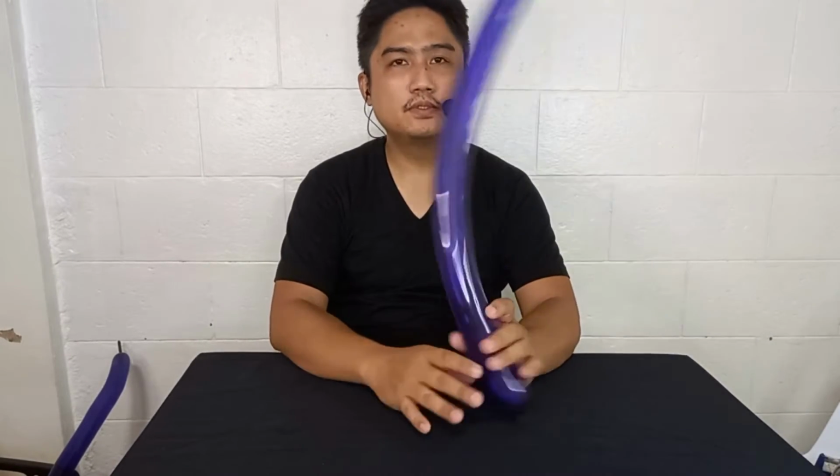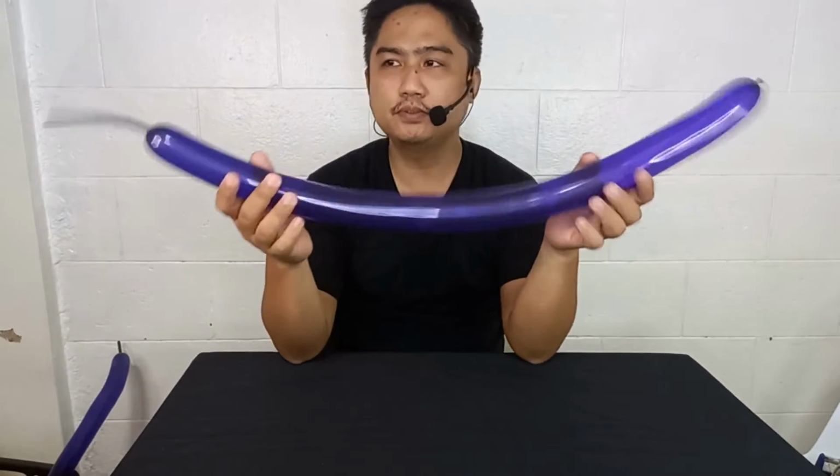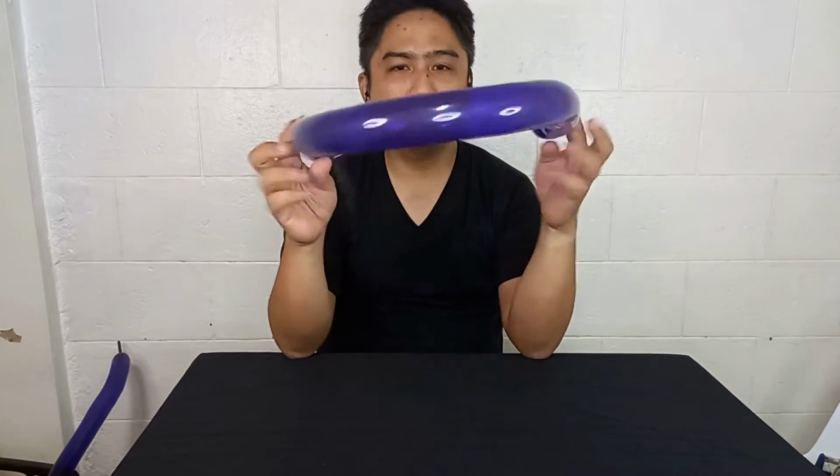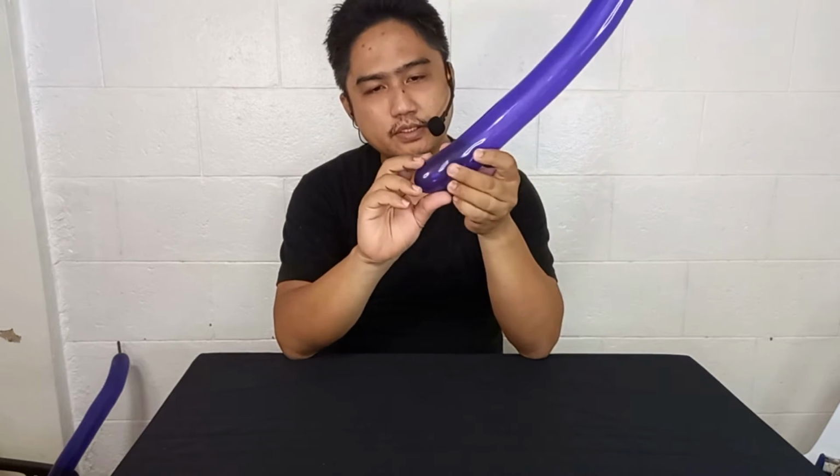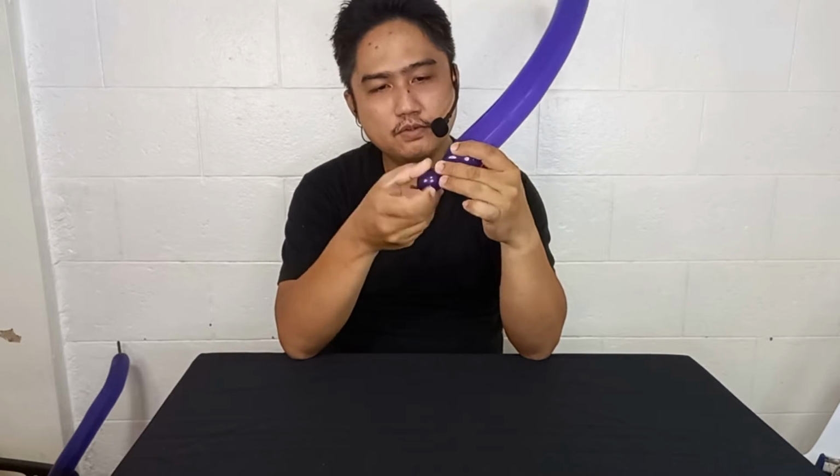Okay, let's create another version of a rabbit in this volume. Volume 2. Okay, you need to inflate a balloon like this. Leave a 3 to 4 inches allowance at the end. Okay, first step is you need to create a 1-inch bubble here for the mouth of a rabbit.